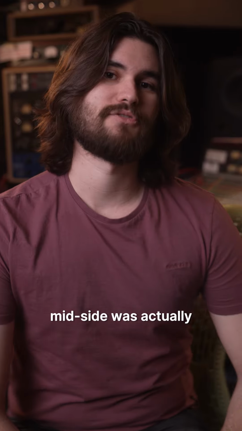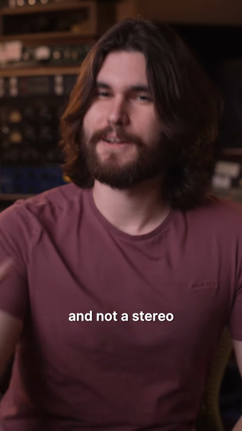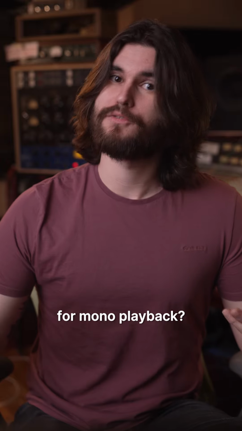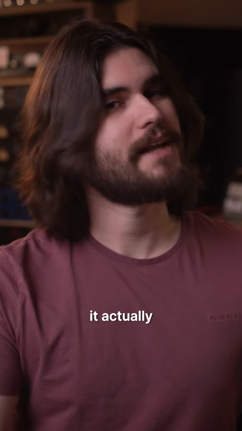Did you know that mid-side was actually developed as a mono miking technique and not a stereo miking technique? And this might sound unintuitive at first because why would you need two channels for mono playback? But once you understand the history, it actually makes a lot of sense.